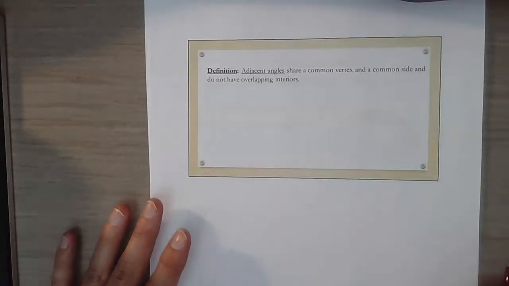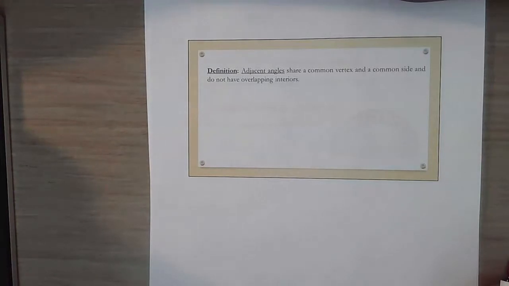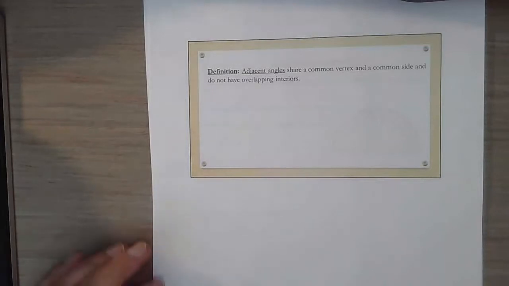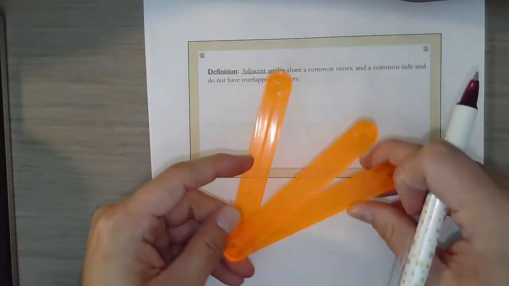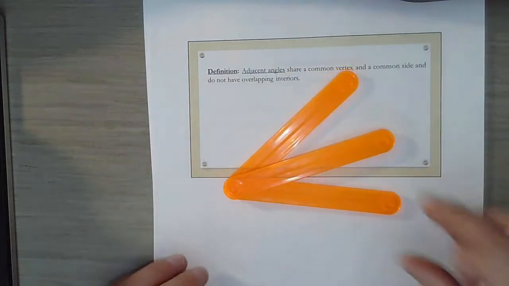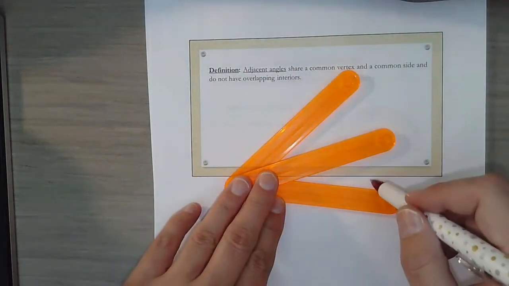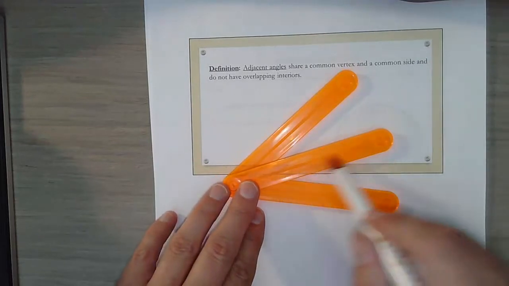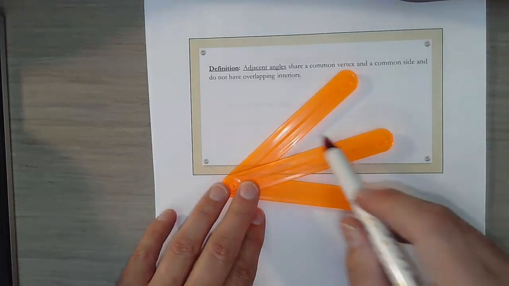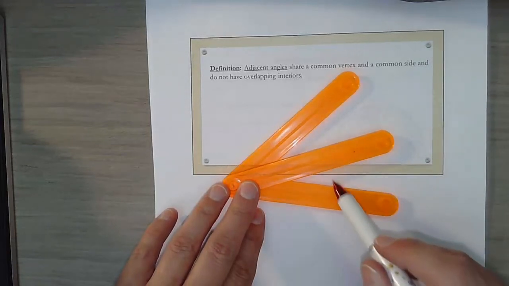Adjacent angles are those that share a common vertex and a common side, but they don't overlap any interiors. So right here, I have adjacent angles. They have the same vertex. They share this side, and they don't overlap.